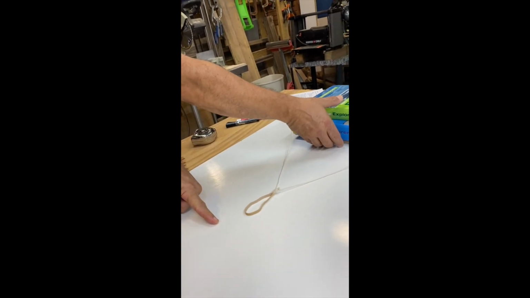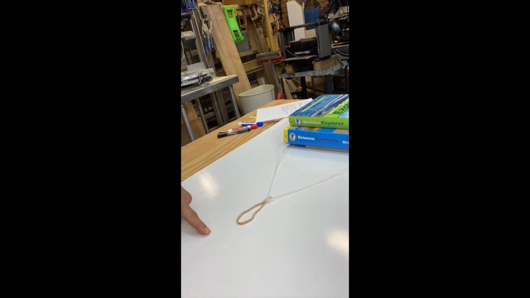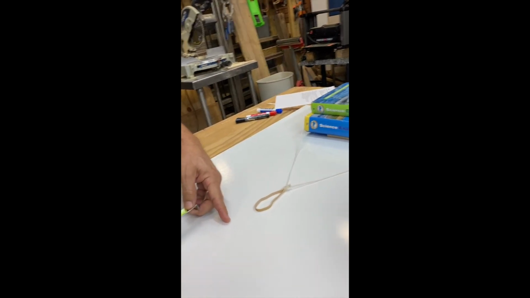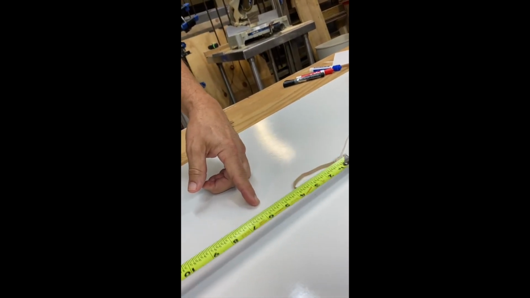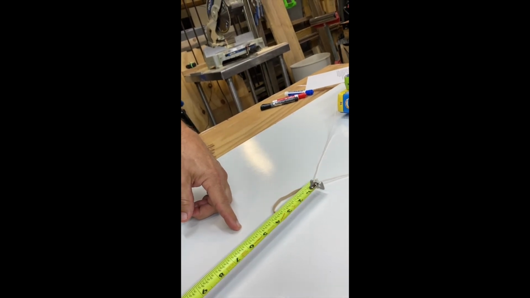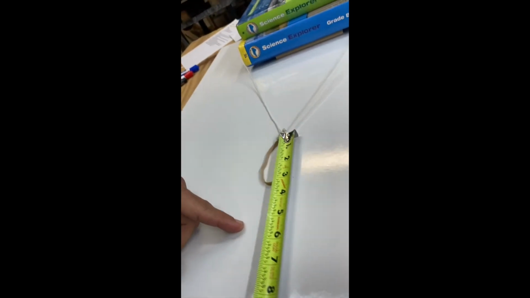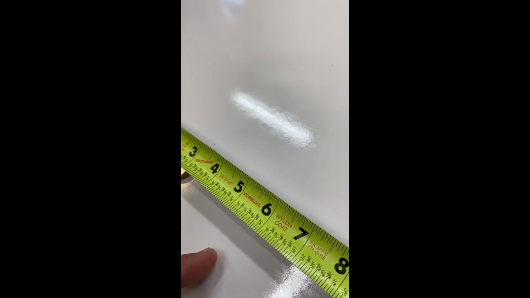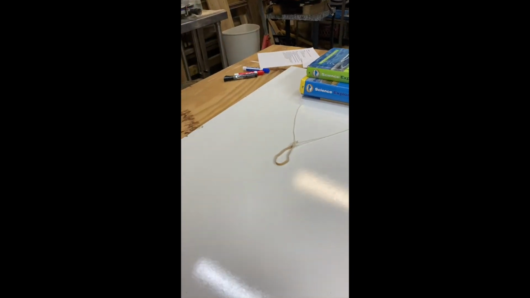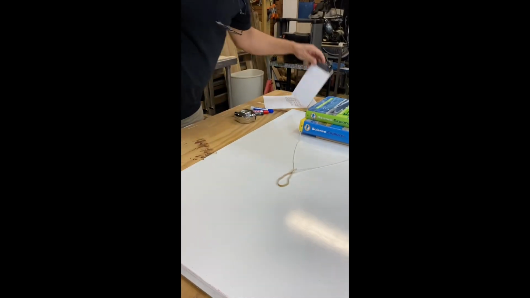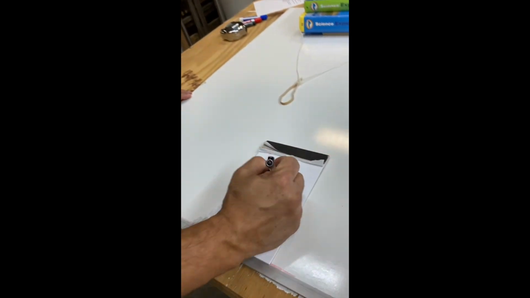All right, I'm back to the starting line. And I'm measuring from the end of my string, just like I did last time, out to where my finger is, and I've got about 5 inches. So now in my data table, I'm writing 5 inches down for the rollers.